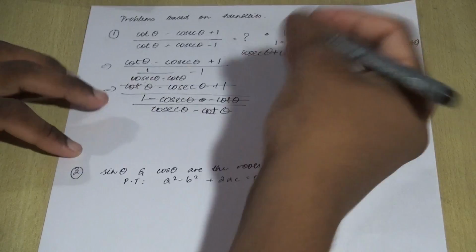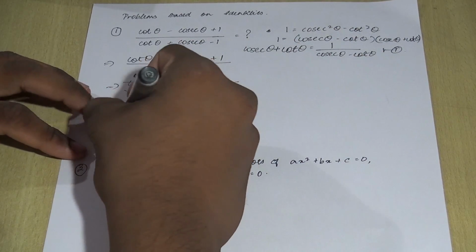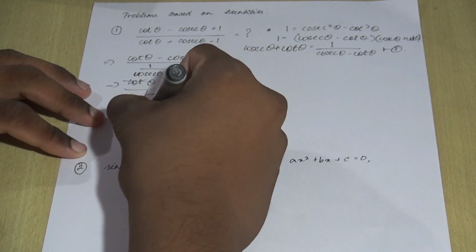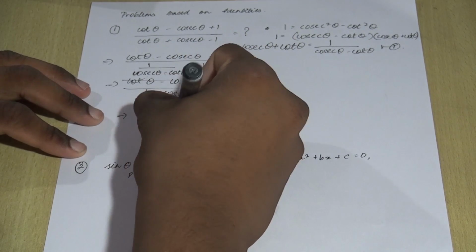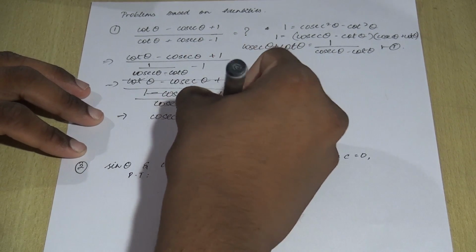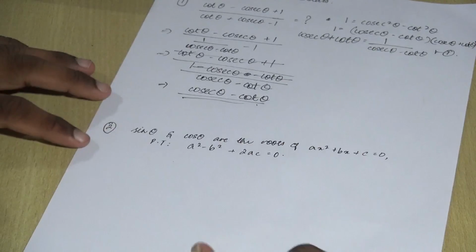This and this cancel since they are the same, and this will go up. So this will become cosec theta minus cot theta. So this is the answer for the first one.